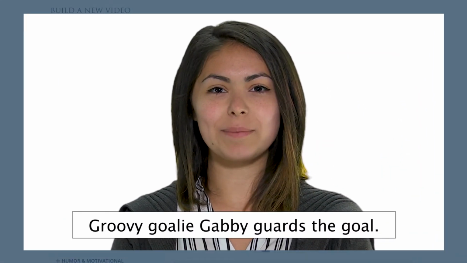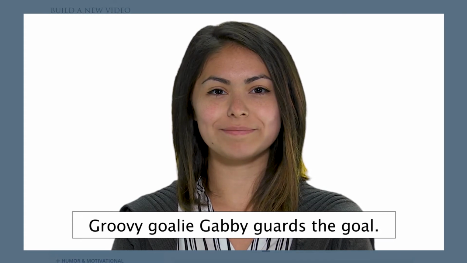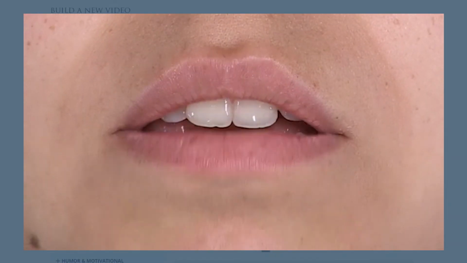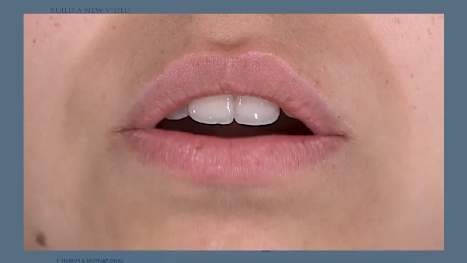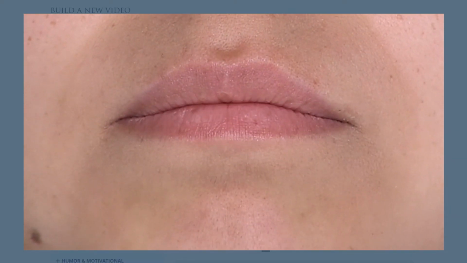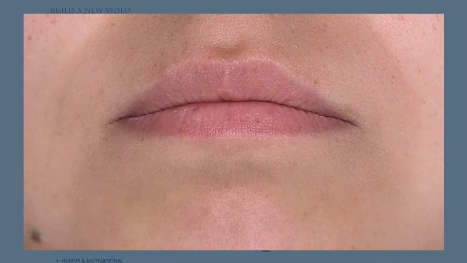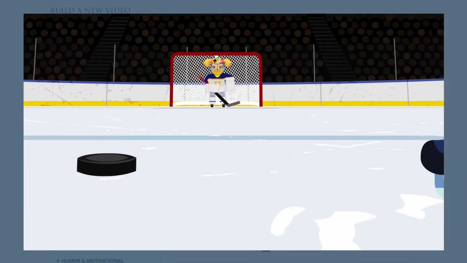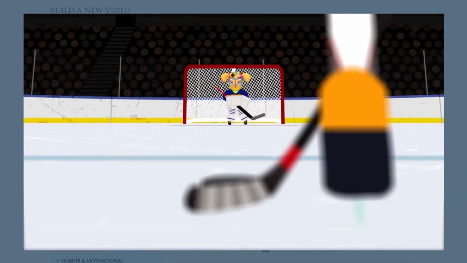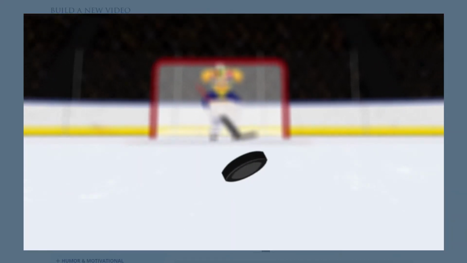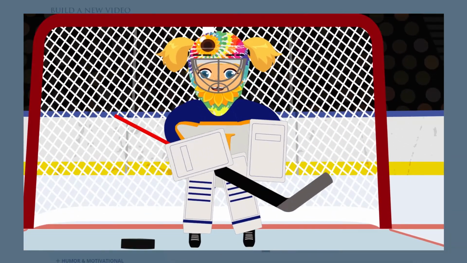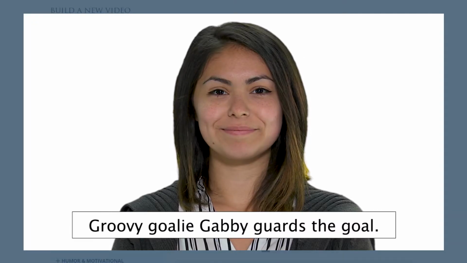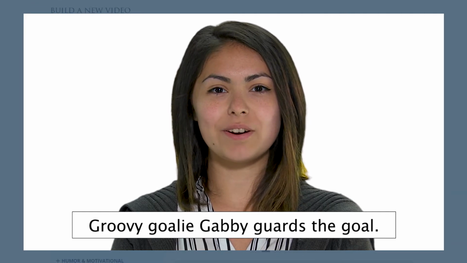Groovy goalie Gabby guards the goal. Groovy goalie Gabby guards the goal. Groovy goalie Gabby guards the goal.